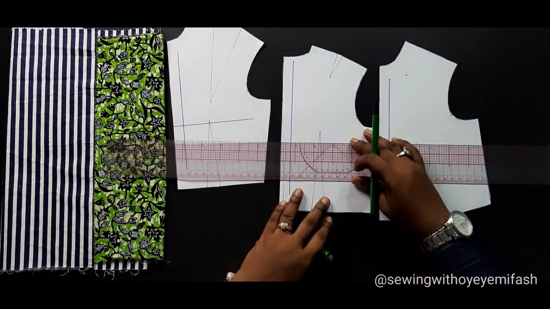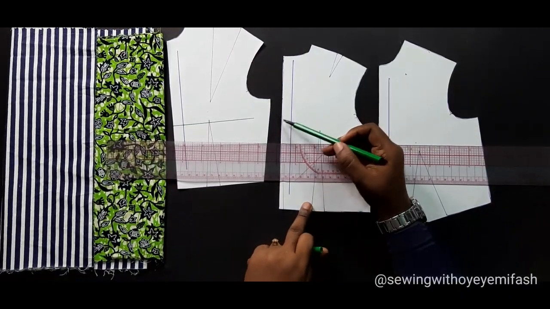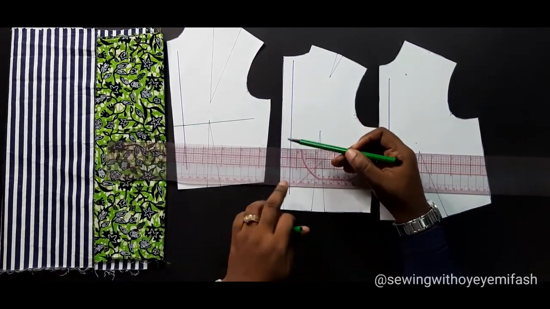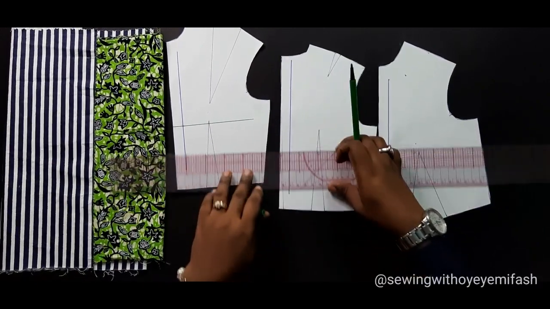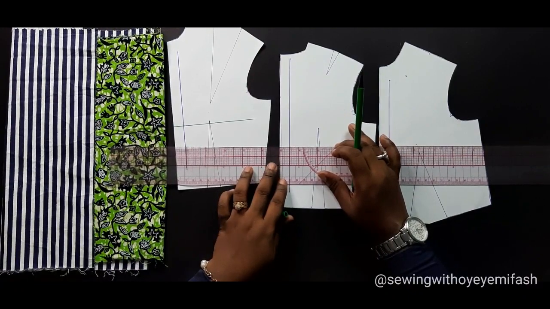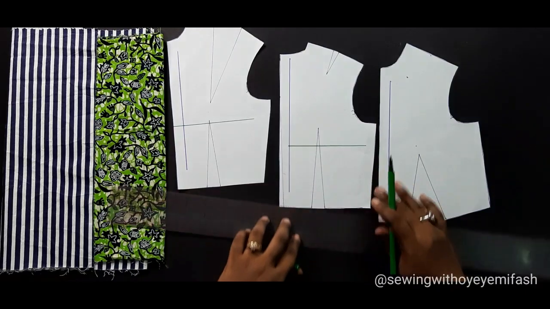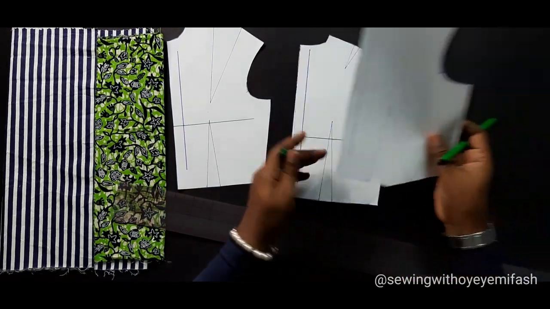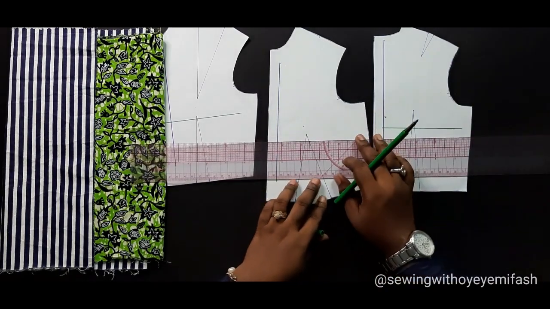Then I do the same for center back. I'm going to align it with this line, either this line or the center back, but not my slanted center back. It has to be the straight center back. And also for this front bodice that has only the waist dart.